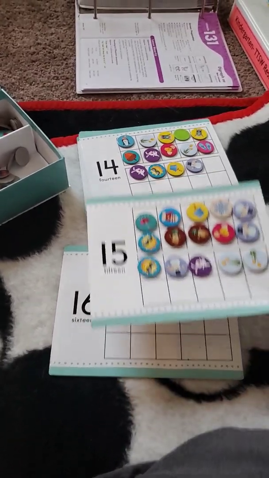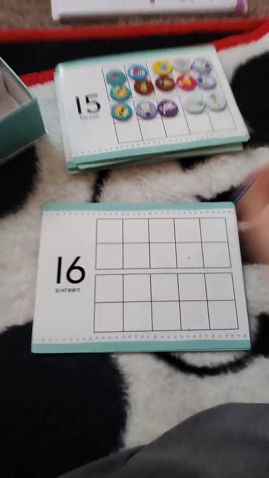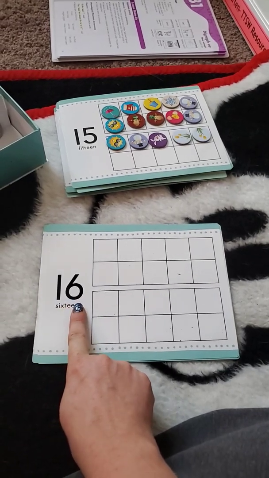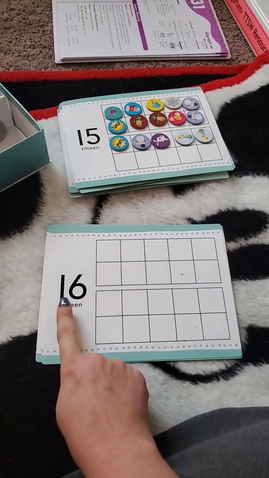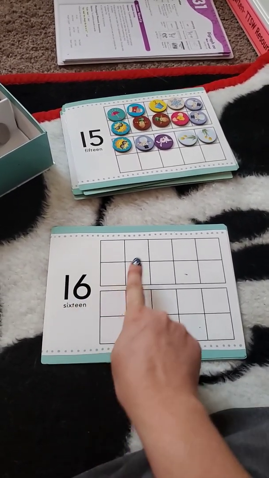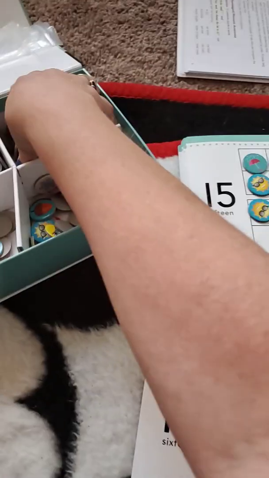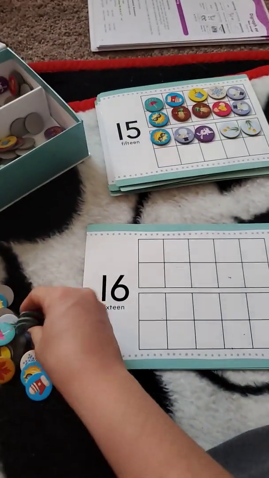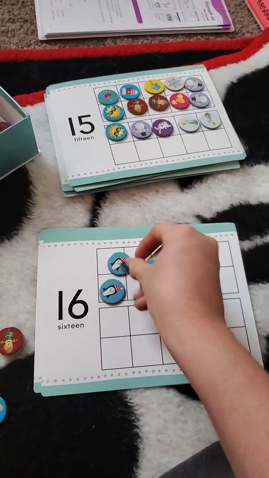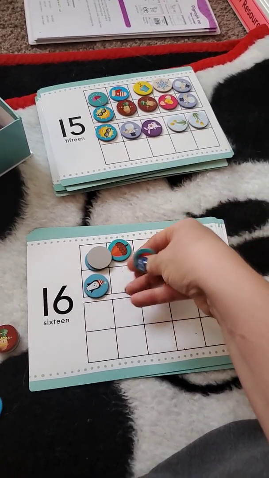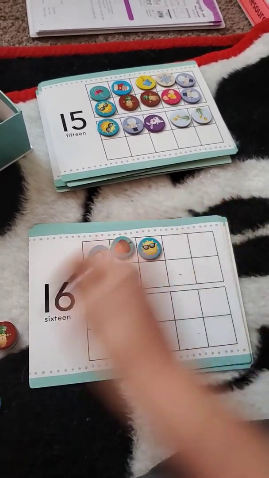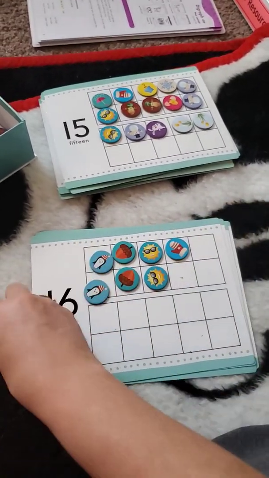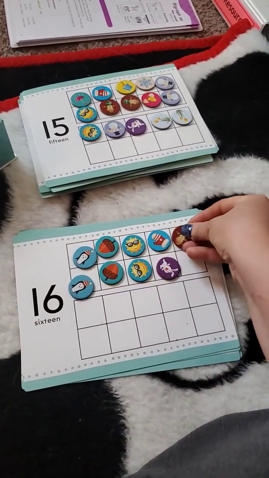Okay, now we're going to go ahead and do 16. All right, 16 is a 1 and a 6. And you know when you see that 1 that it's only 1 tens frame. So you're going to go ahead and put on 10 more counters. Look at all the penguin ones that I have. Yay! All right, so we're going to put on 10 more counters to make our 1 10.